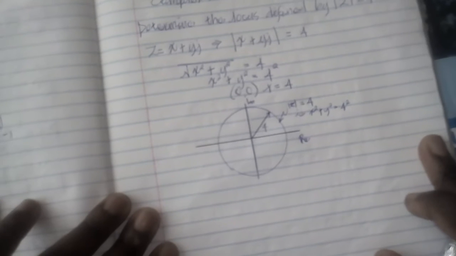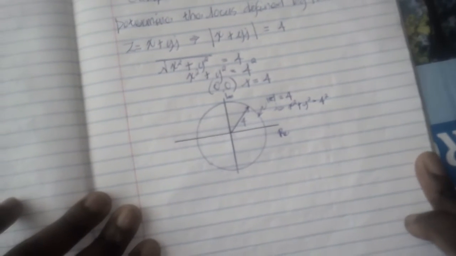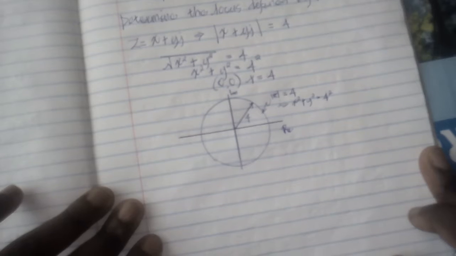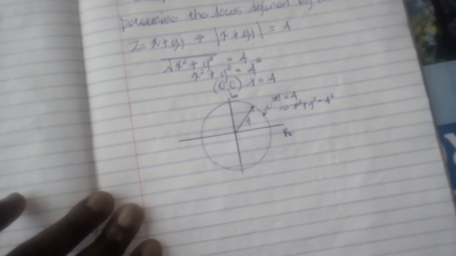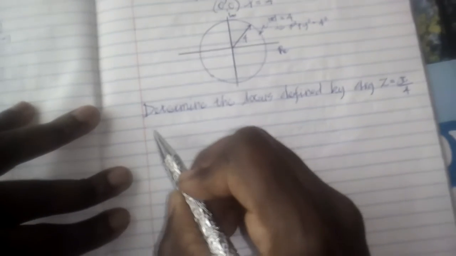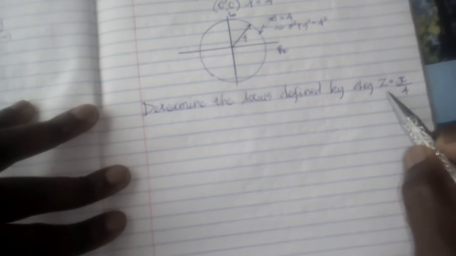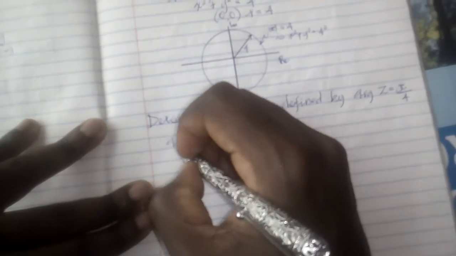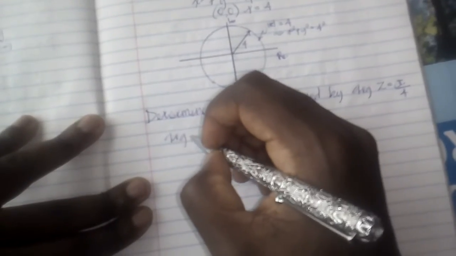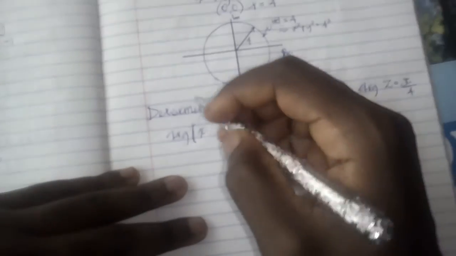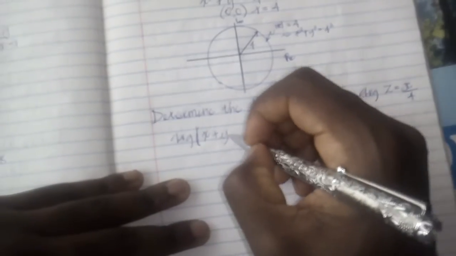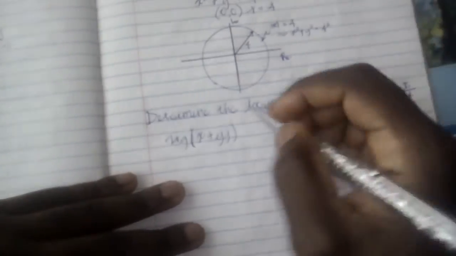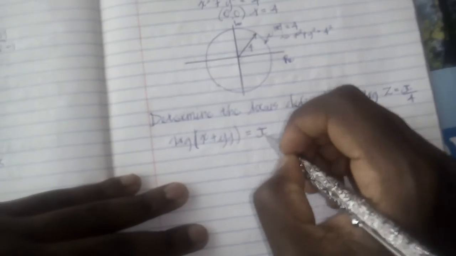Okay, let's try another one. Determine the locus defined by the argument of z is equal to pi over 4. So as usual, we replace z with the rectangular form. We replace z with the rectangular form of a complex number, and that is equal to pi over 4.